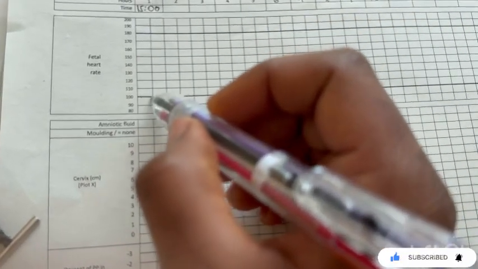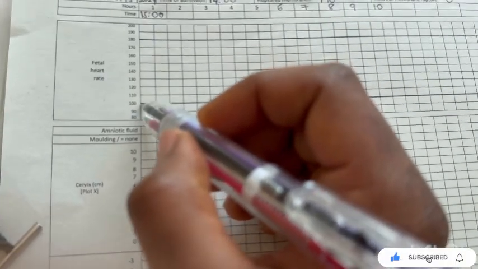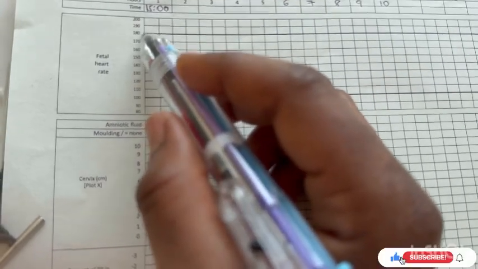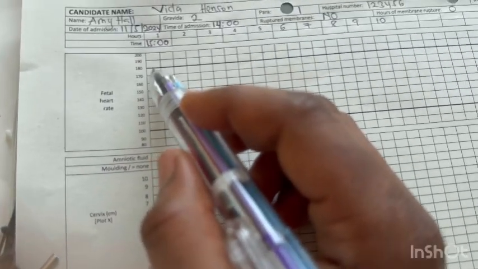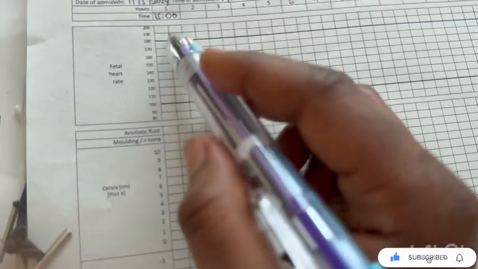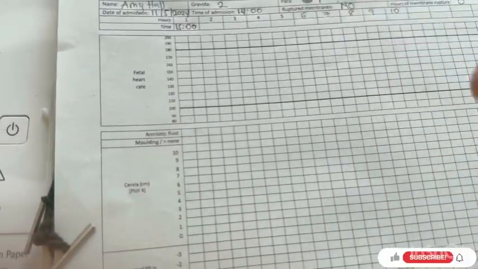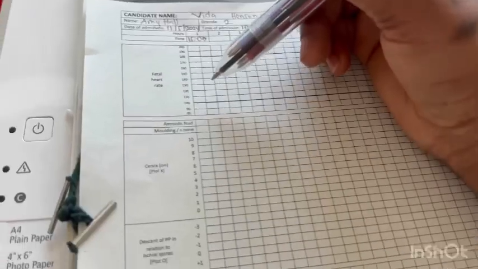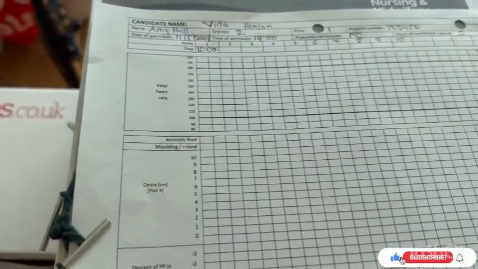So this dotted line here shows 100 beats per minute, and then the other dotted line at the top is the 180 beats per minute. So anything below the 100 beats, and anything above the 180, is termed as abnormal. So when you tell your assessor, the assessor is going to let you know what the fetal heart rate is.